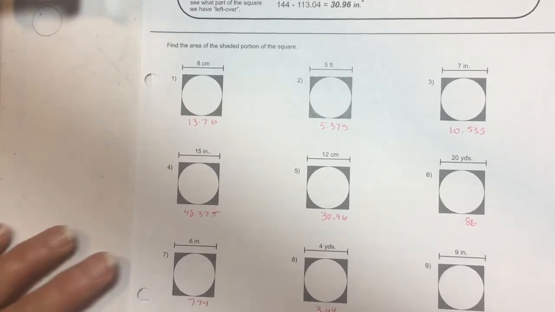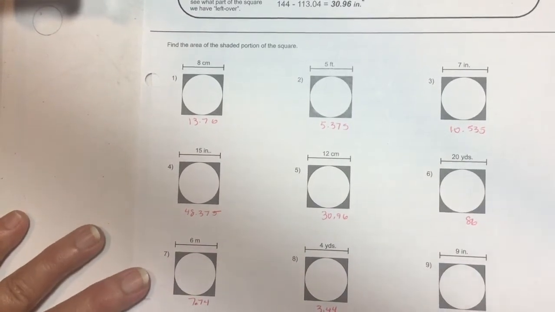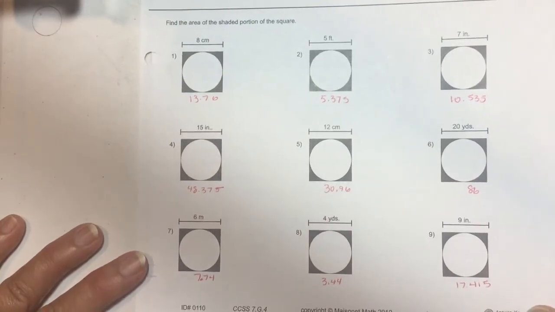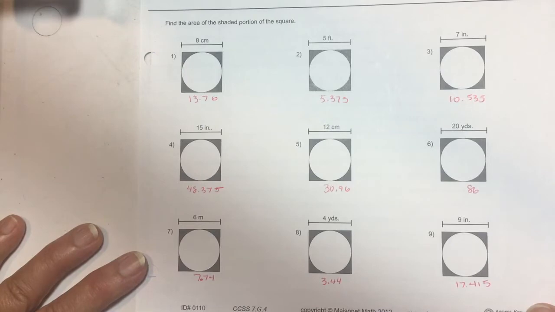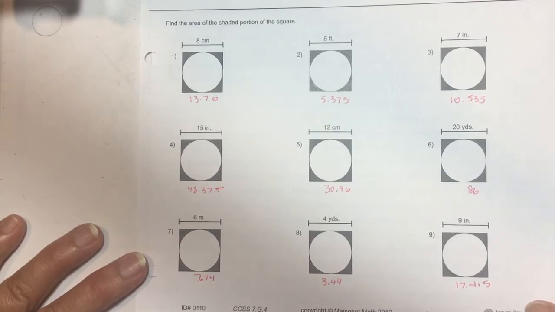Problem 5, 30.96. Problem 6 is 86. Problem 7 is 7.74. Problem 8 is 3.44. And problem 9 is 17.415.